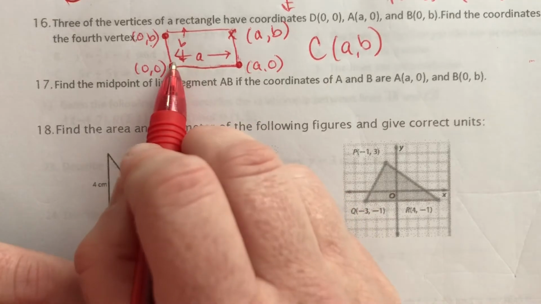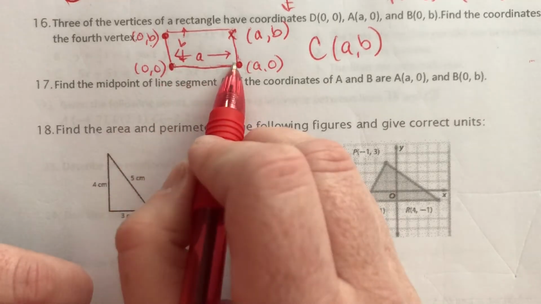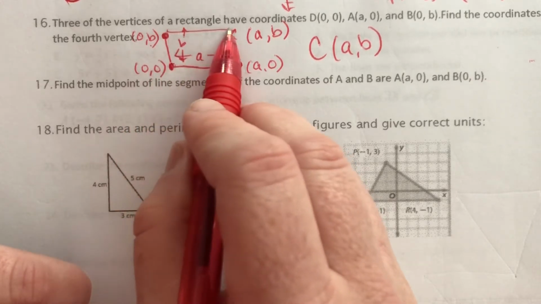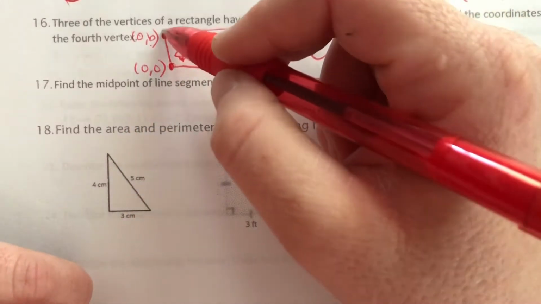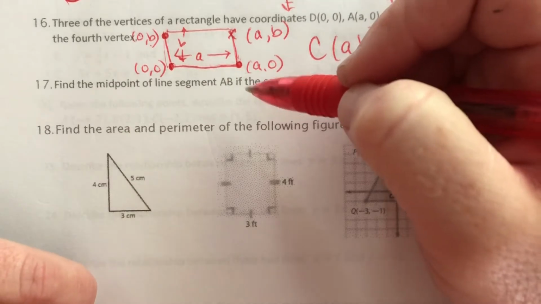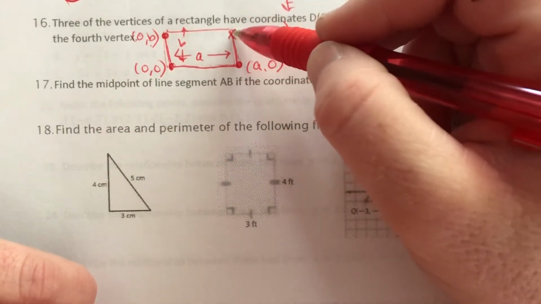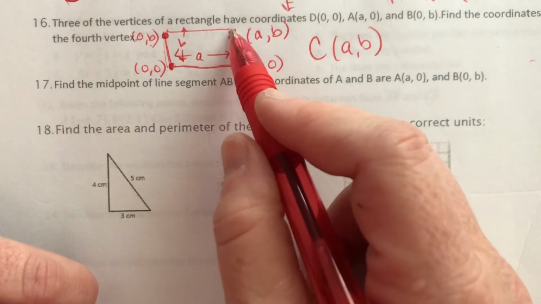It's just the idea that in a rectangle, the bottom is the same length as the top. So if this is A units long, this has to be A units long. And the sides are parallel and congruent. So if this is B units, this has to be B units. So to get to this point, we had to go over A, up B.